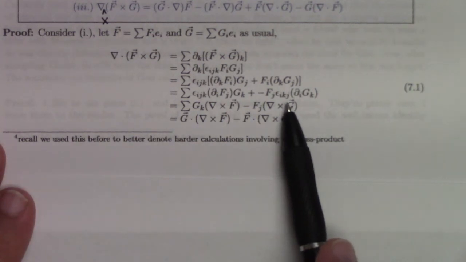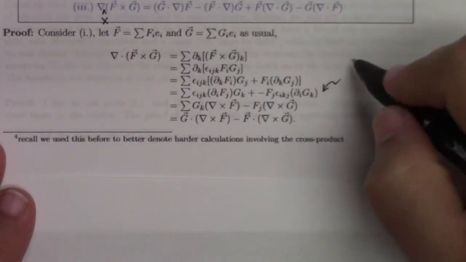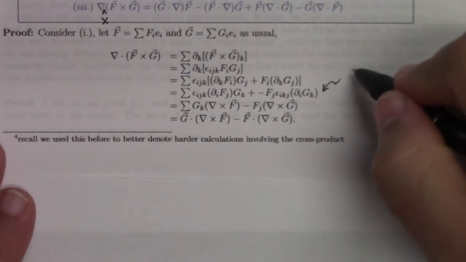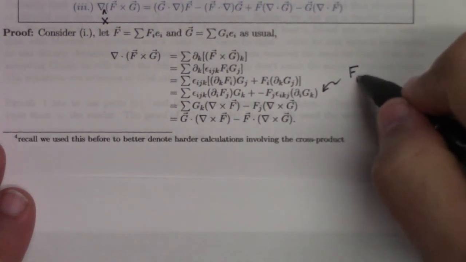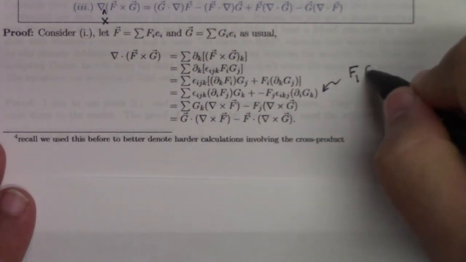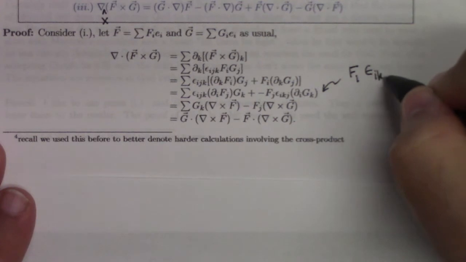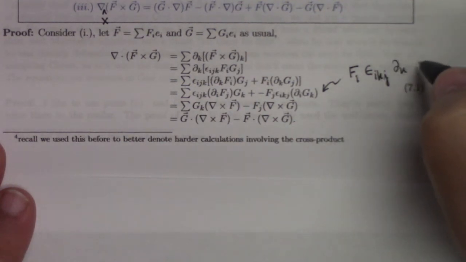It looks like I flipped the j and the k. I'm not sure this is a mistake, right? I could be forgetting some kind of internal logic here, but I would more naturally put fi epsilon ikj partial k gj from the line above.